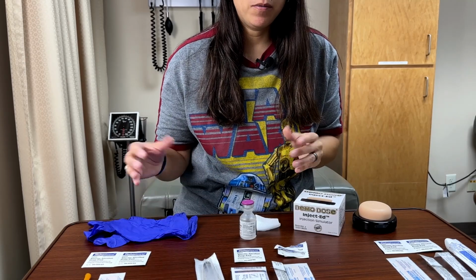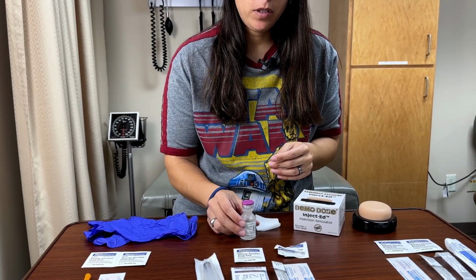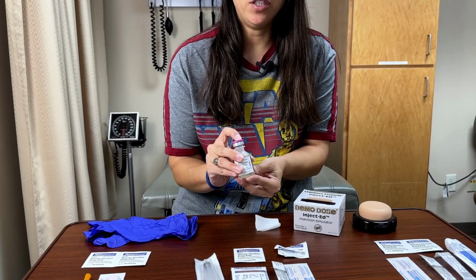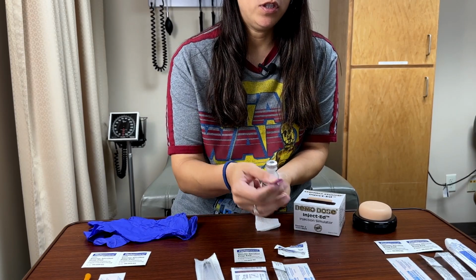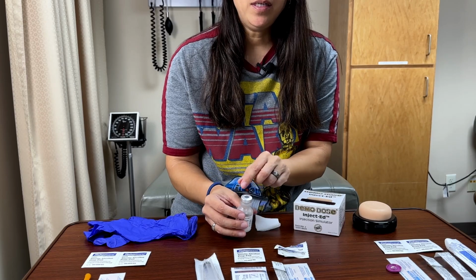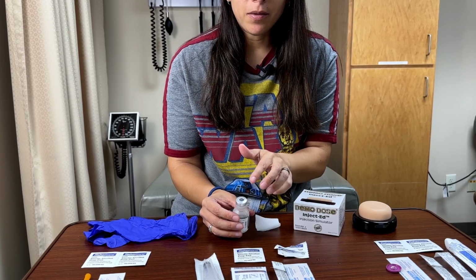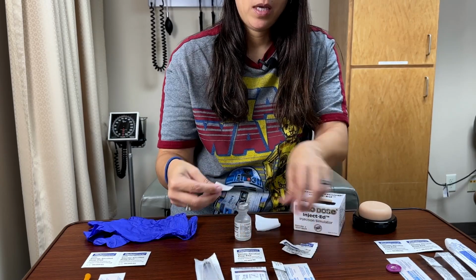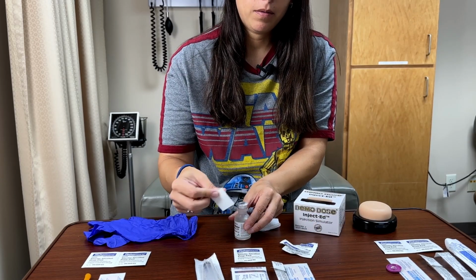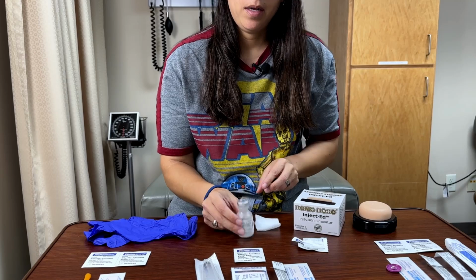We want to put on our gloves before we do this, and the first thing we're going to do is take our vial of medication. Usually it has a plastic lid on the top, and we'll want to pop that off. It usually just pops off. Technically, everything underneath here is sterile, but we want to wipe it off. So we'll open up a sterile prep pad and wipe off the top. Then we dispose of that prep pad. Now this is ready to go.